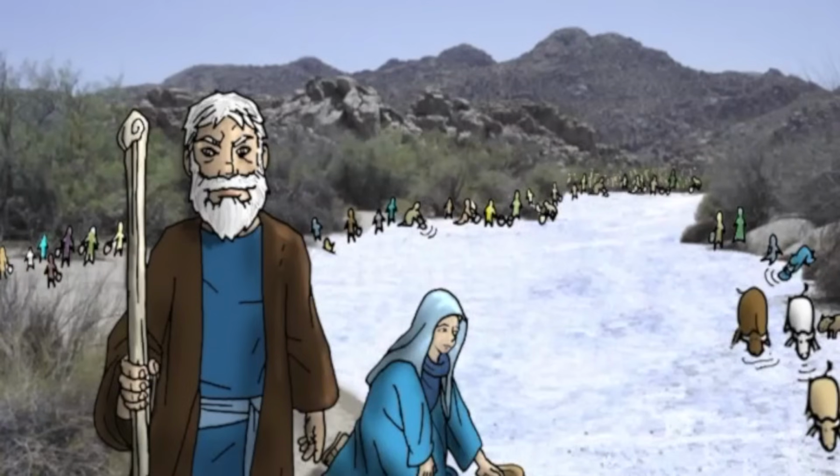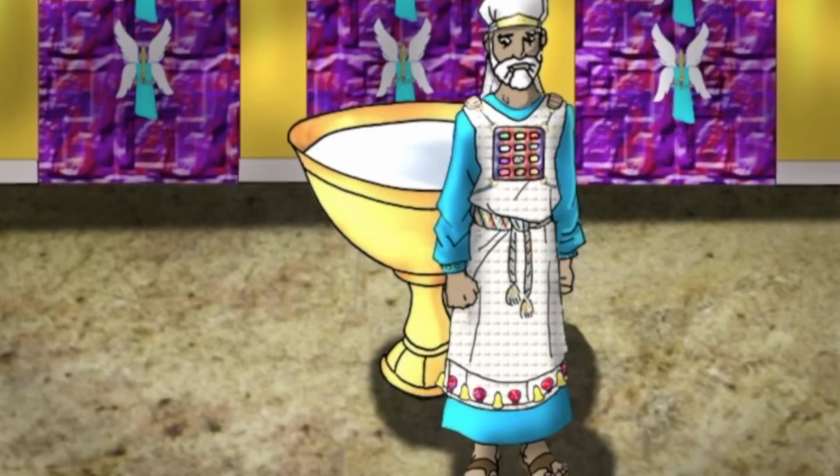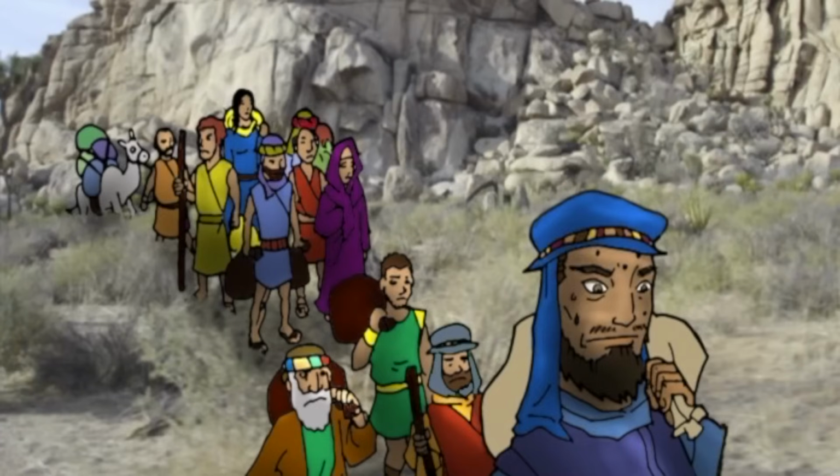God provided the water, but he told Moses and Aaron, "You will not lead the Israelites into Canaan, because you did not believe me, to treat me as holy in the sight of the sons of Israel." Later, at Mount Hor, Aaron died, and his garments were put on his son, Eleazar, who became the next high priest. The fiery serpents. Numbers 21.